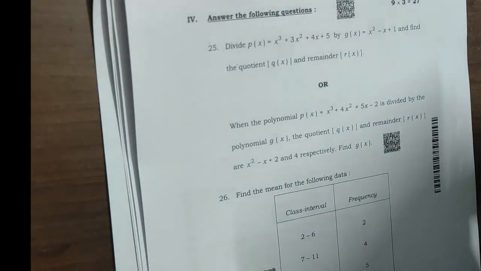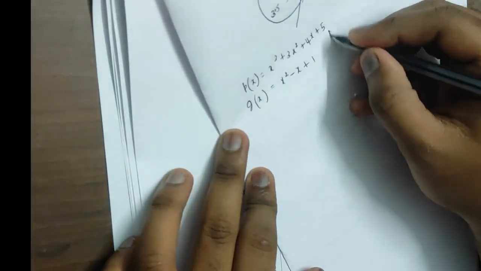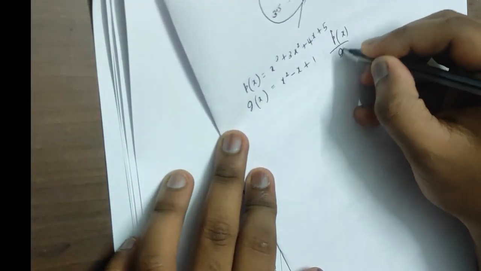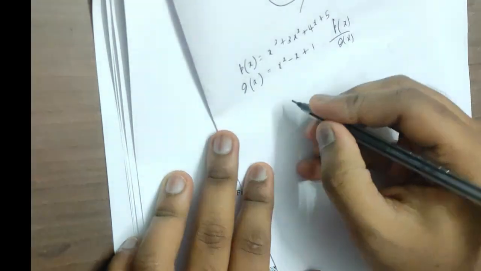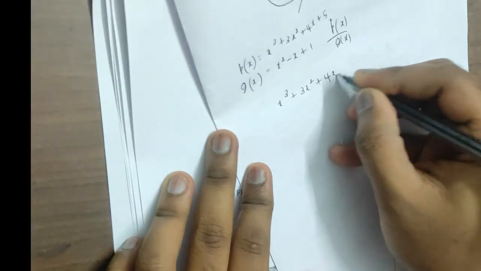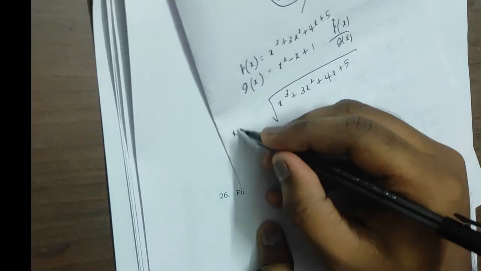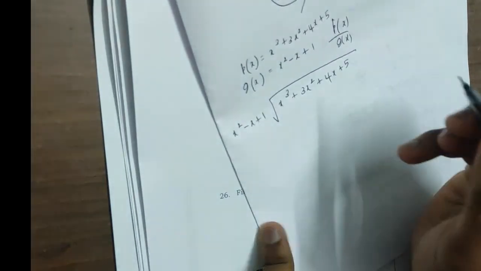You have to find the quotient q of x and the remainder r of x. Now first we will divide p of x by g of x, that is x cube plus 3x square plus 4x plus 5 divided by x square minus x plus 1.